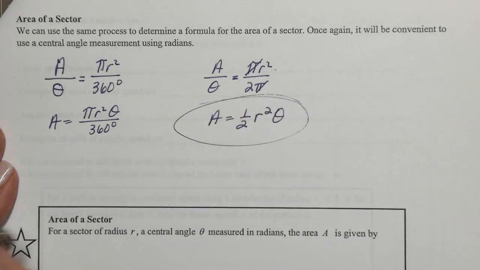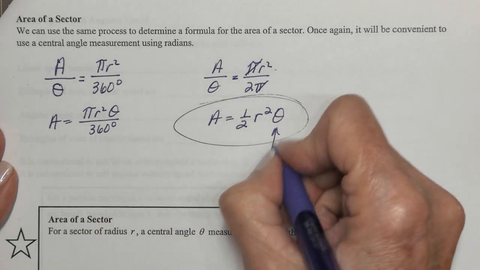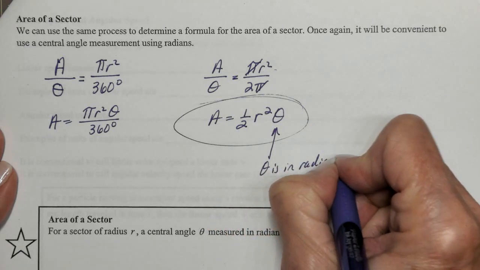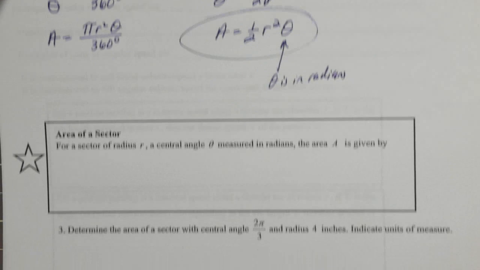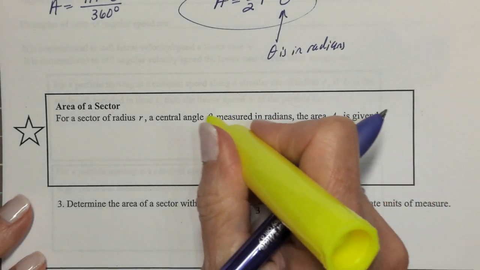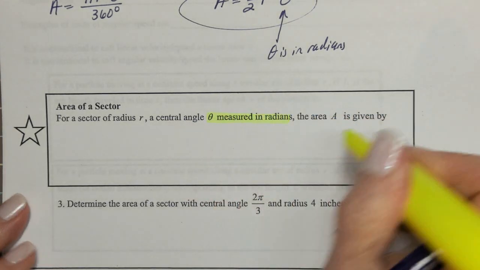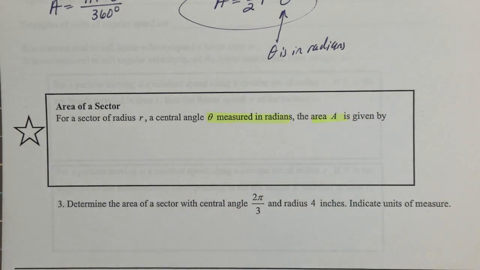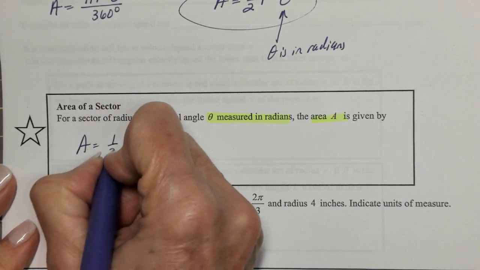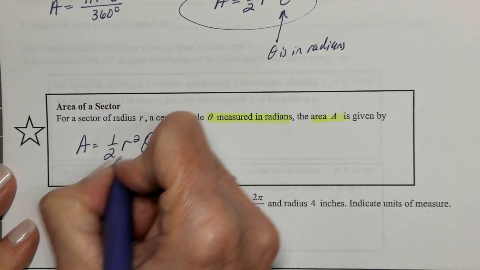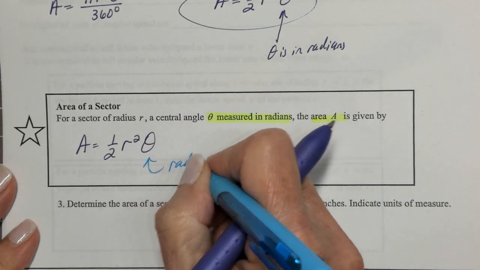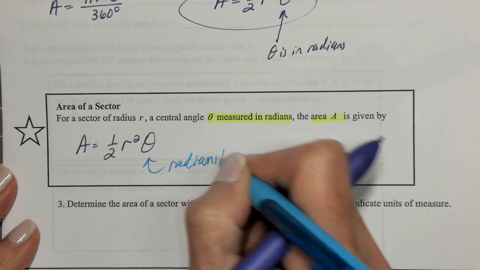Again, a simpler formula, valid only when theta is in radians. So for the area of a sector with central angle theta measured in radians, the area A is equal to 1/2 r squared theta. Again, it has to be in radians for this formula.